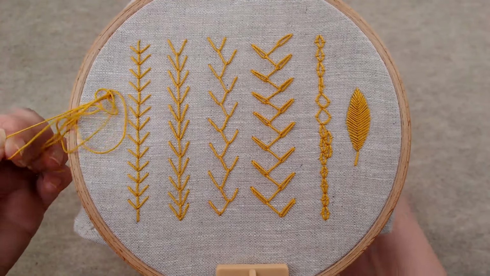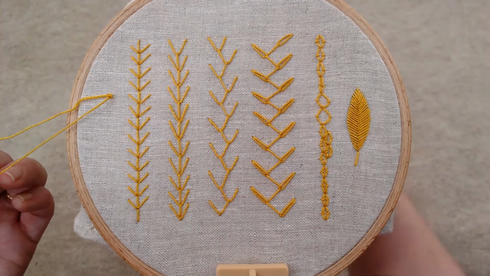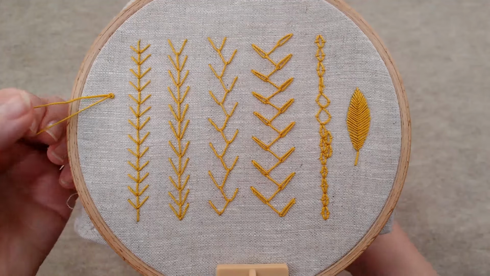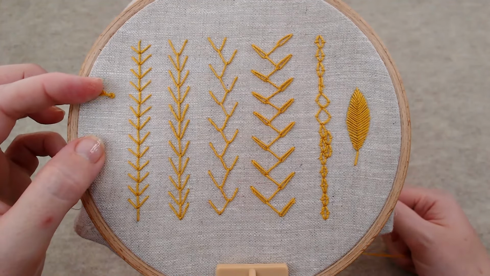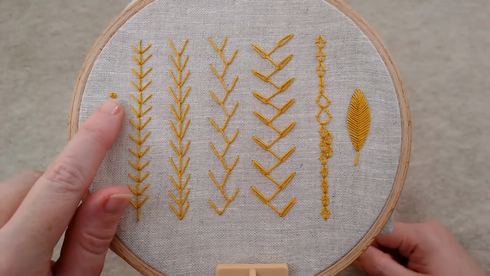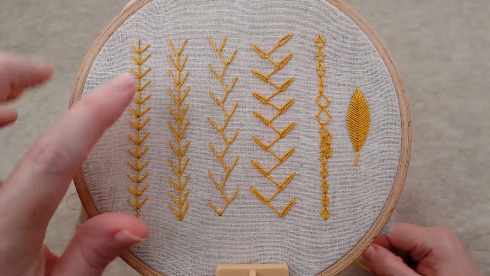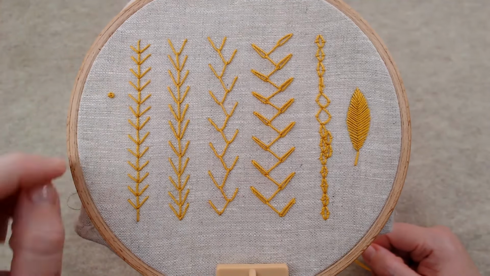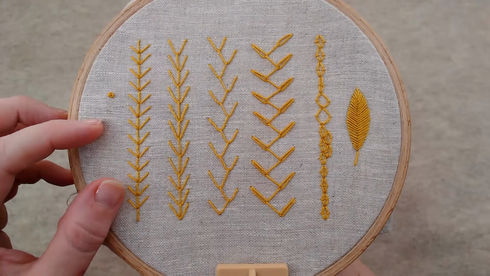and I'm holding onto that thread until the very last minute, and at the last moment I let it go, and what I'm left with is a perfect tight circular French knot that's sitting on the surface of my fabric. So it's beautifully round, beautifully neat, there's no loopiness at all. So let me show you that again.